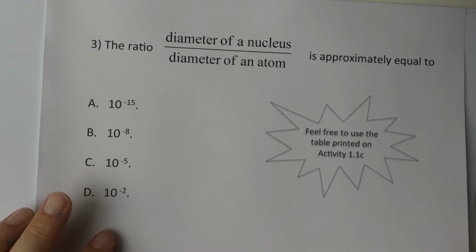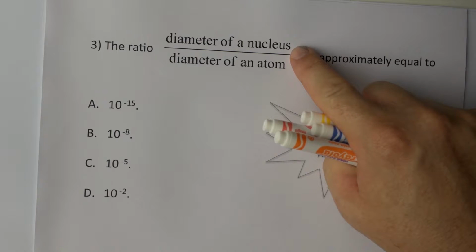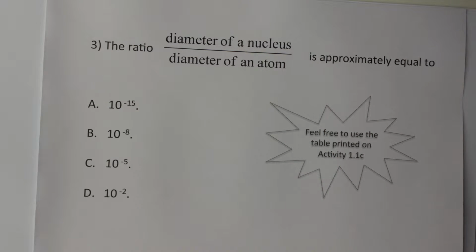Problem number 3 says, what is the ratio of diameter of a nucleus to the diameter of an atom?